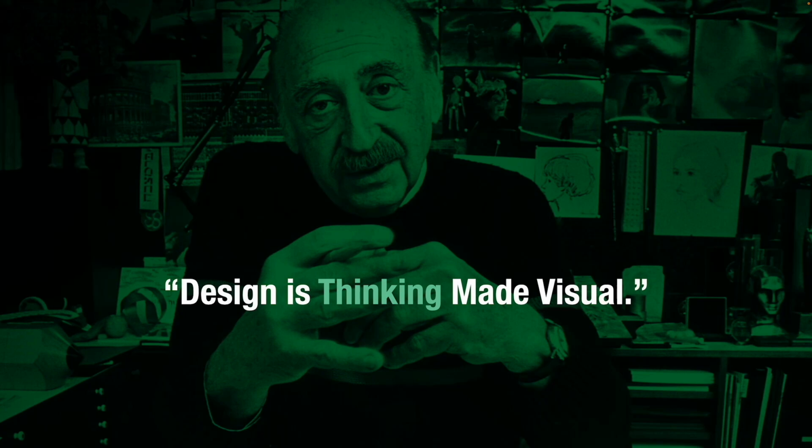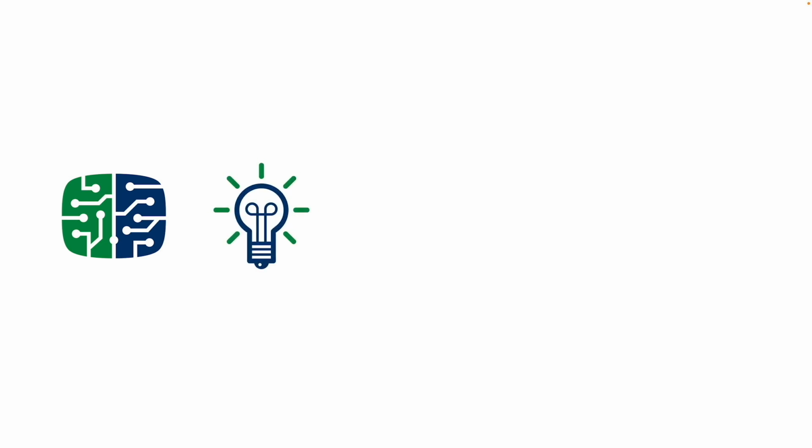You can sum up graphic design with this one quote, which made me think, how would you visualize designing a graphic to represent thinking? Well, you might deduce the ideas of thinking into these graphics. Maybe it's kind of like a brain, but it's digital circuitry. Or you can use a traditional image of a light bulb for an idea type thinking.